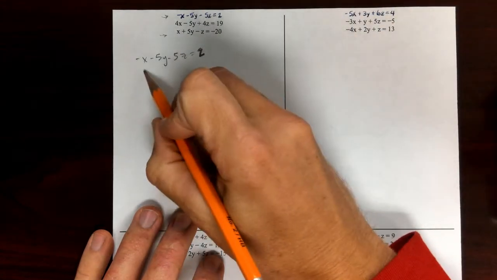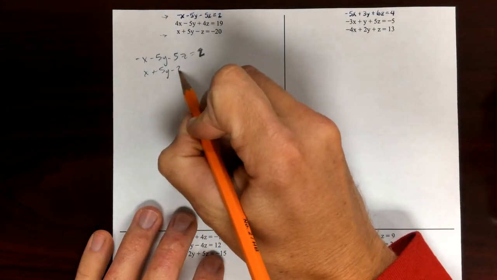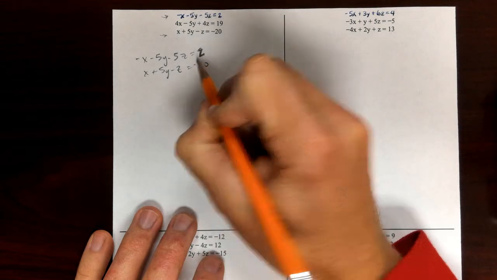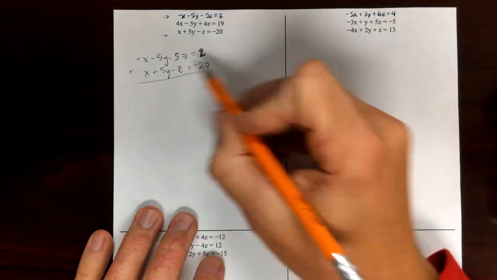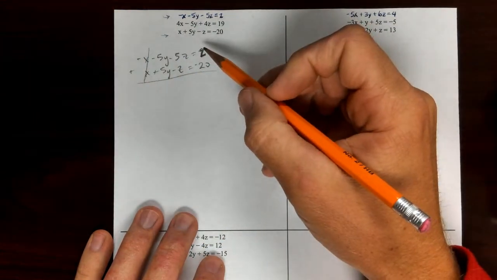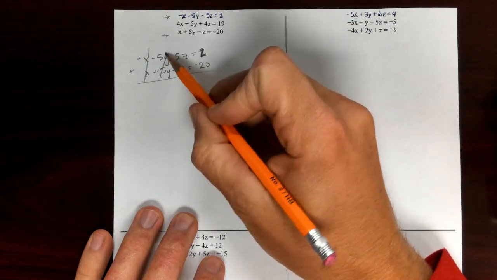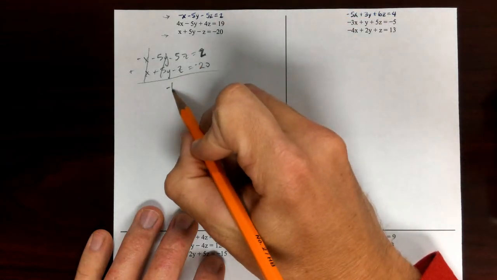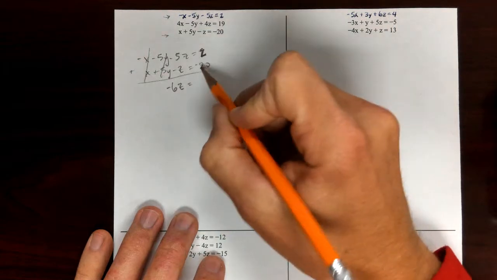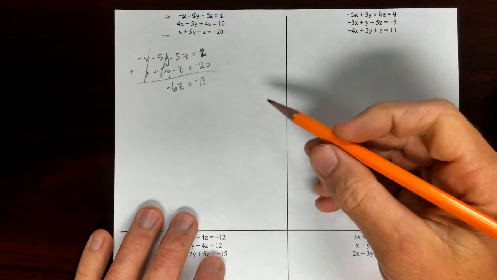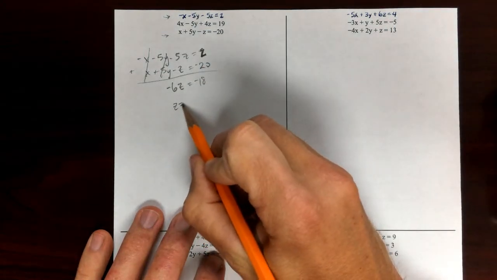And I've got x plus 5y minus z equals negative 20. Now we're going to add these two together. X minus x, eliminated. 5 minus 5, eliminated. So I get negative 6z equals negative 18. So I get z equals 3.